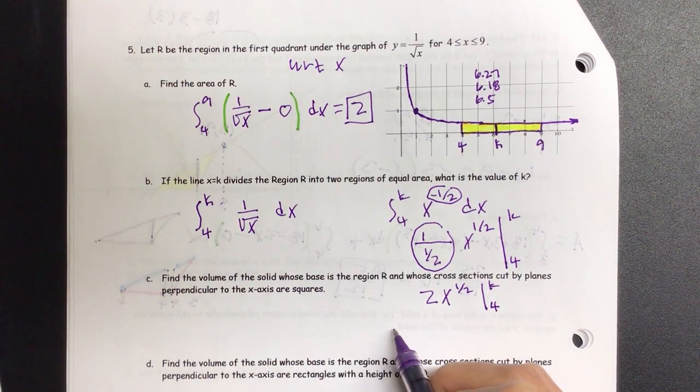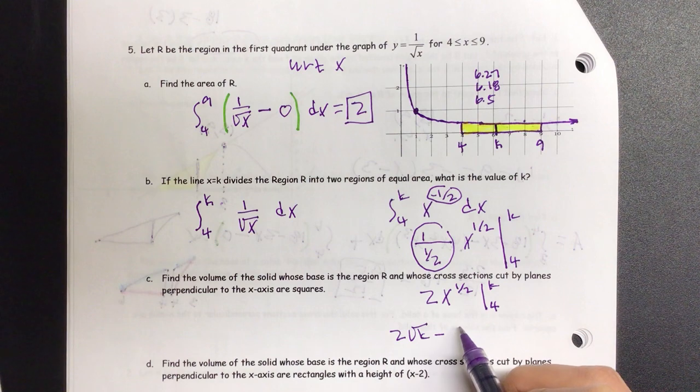And when I plug it in, we get 2 radical k minus 2 times, when I plug in the 4 into the x, isn't that basically 2?